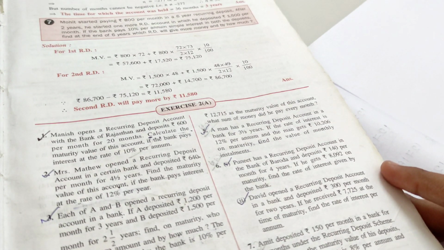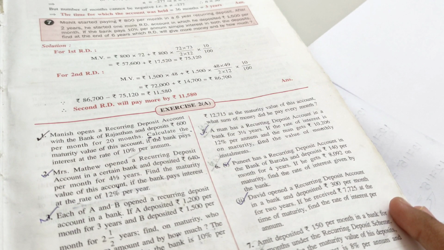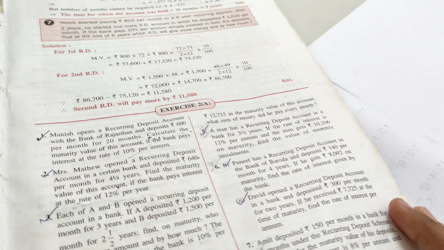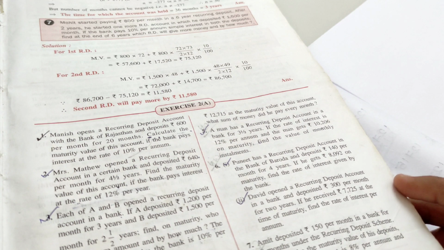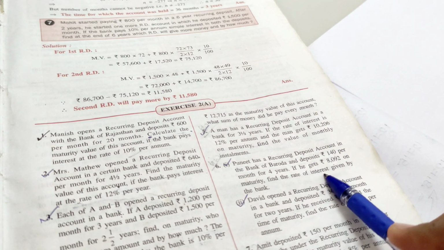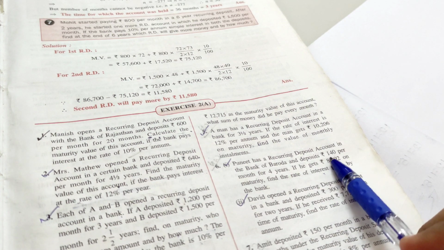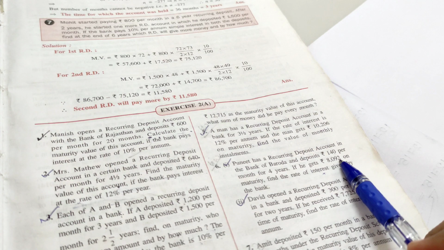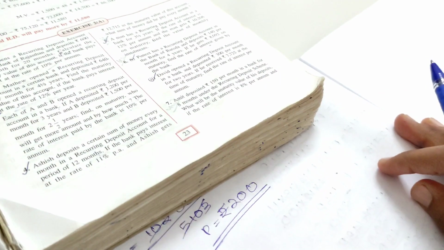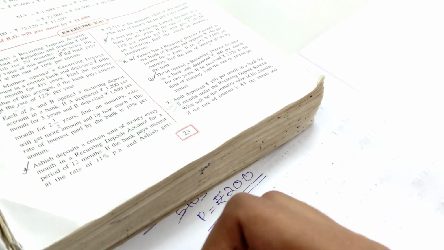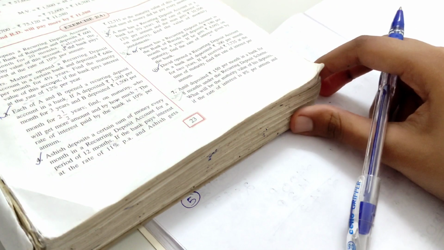Now moving to the sixth question. Puneet has a recurring deposit account in a Bank of Baroda and deposits rupees 140 per month for 4 years. If he gets rupees 8092 on maturity, find the rate of interest given by the bank. Here we have to find the rate of interest, while principal, maturity value, and time are given.